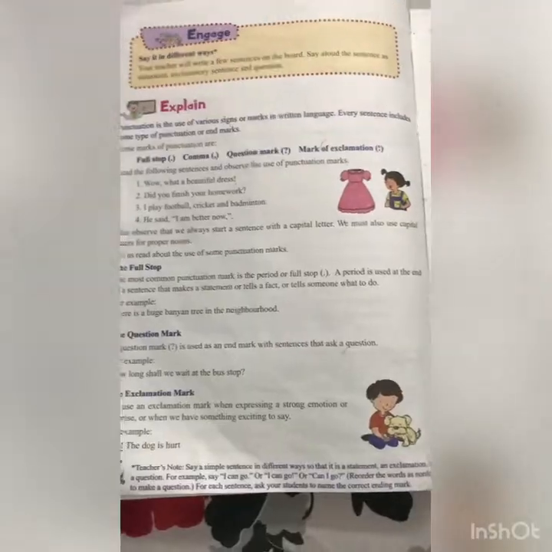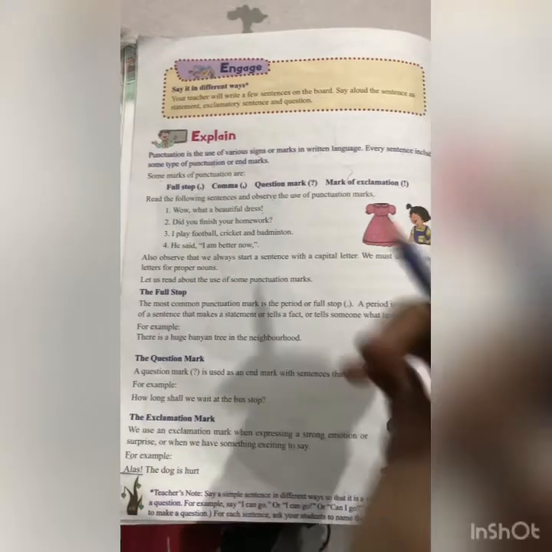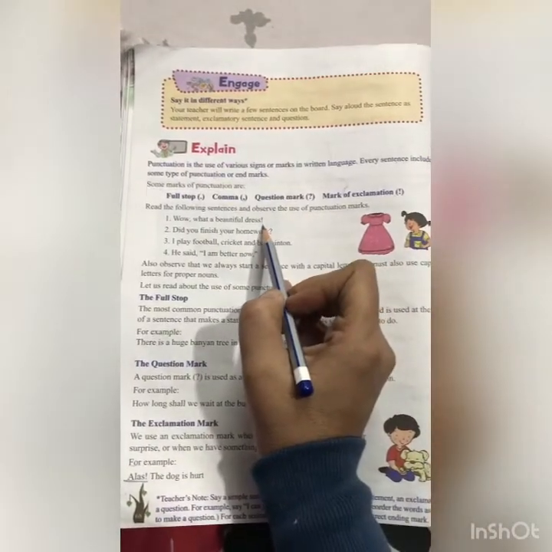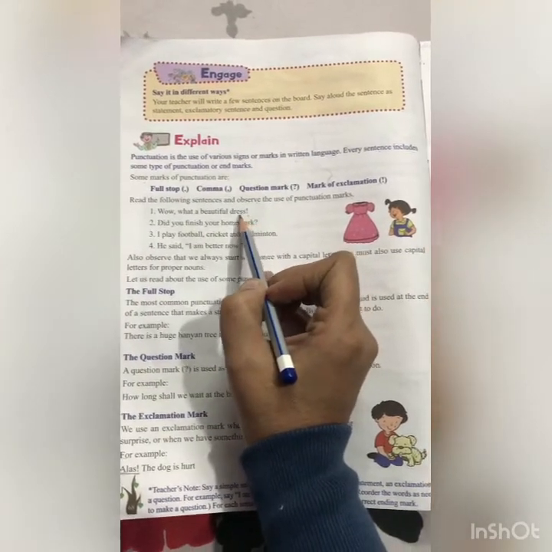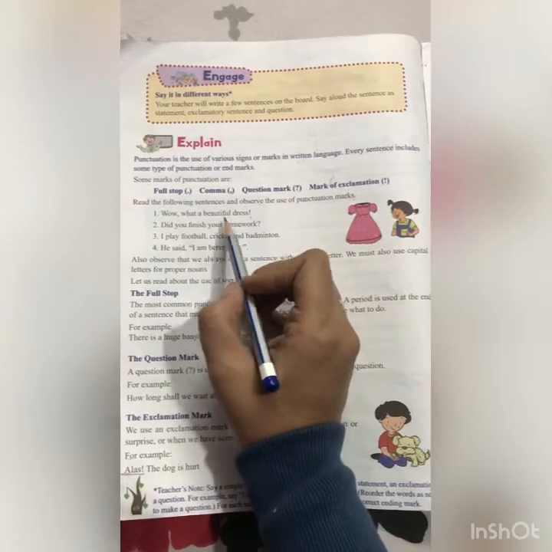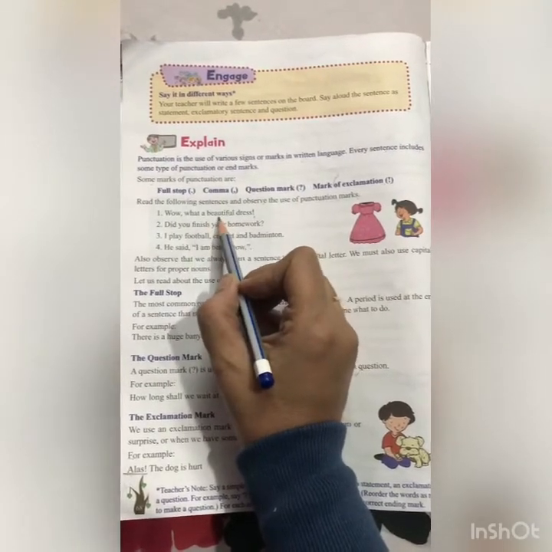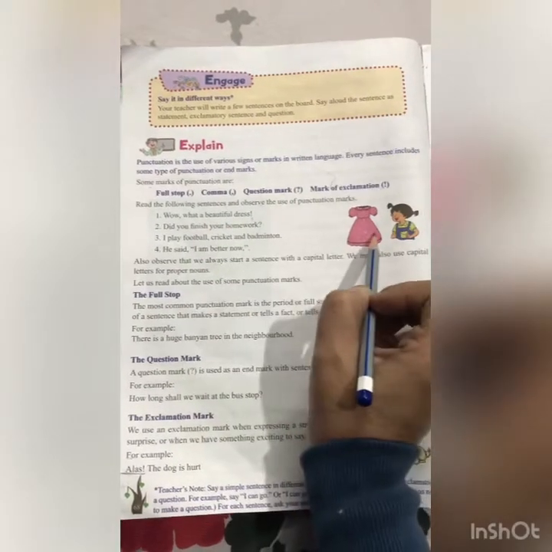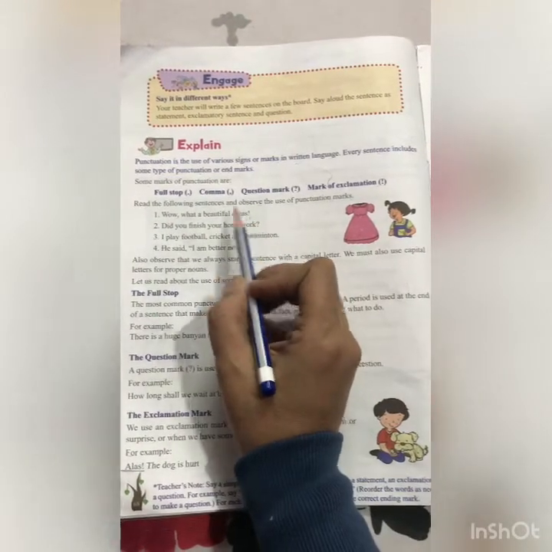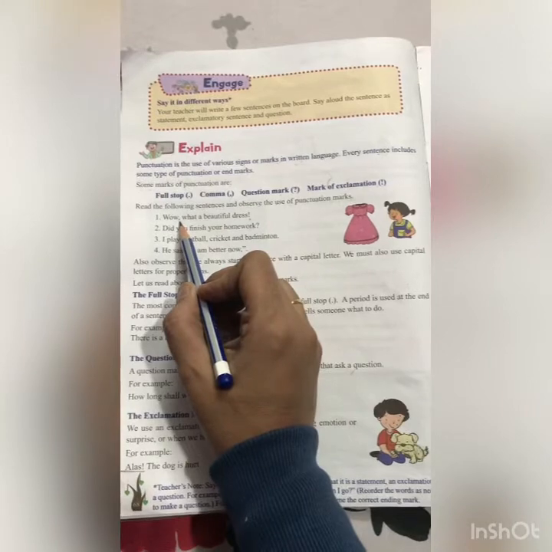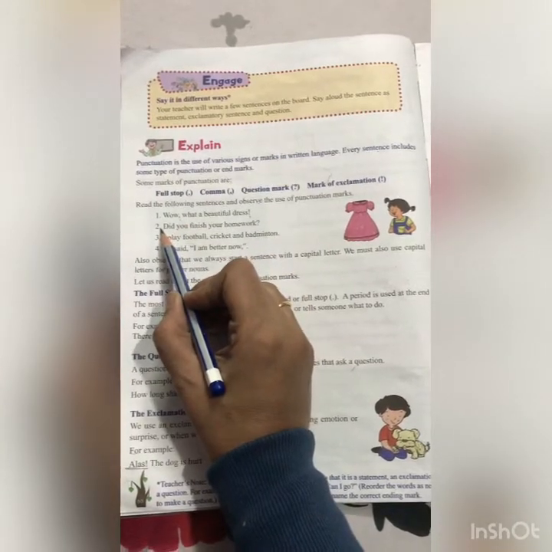Okay. So children, exclamation mark is used where we show a sudden emotion or a strong feeling. So here you can see the emotion or the feeling has been shown to a beautiful dress. So that's why we have put an exclamation mark and here we have put comma. Now let's see second one.